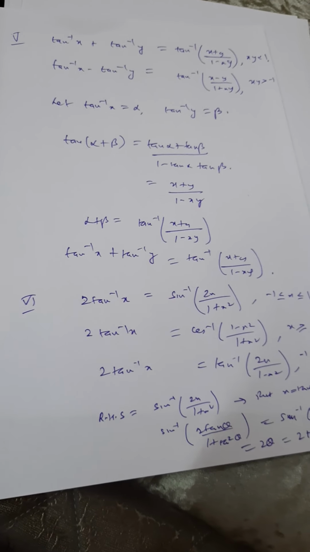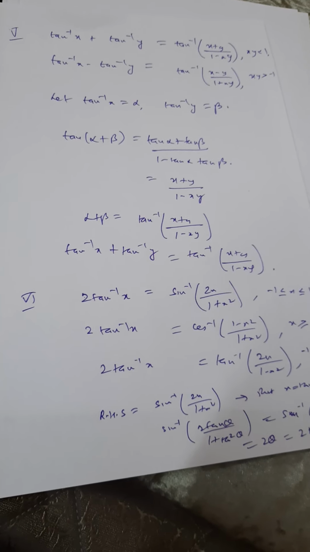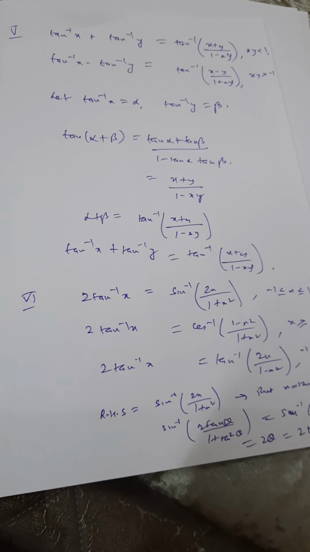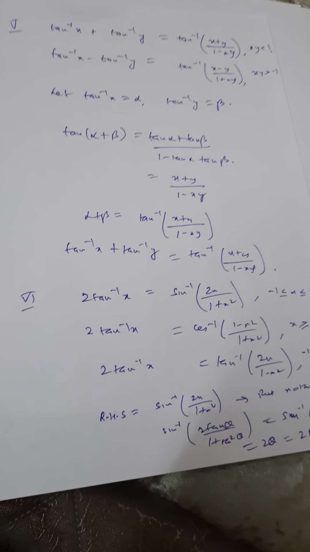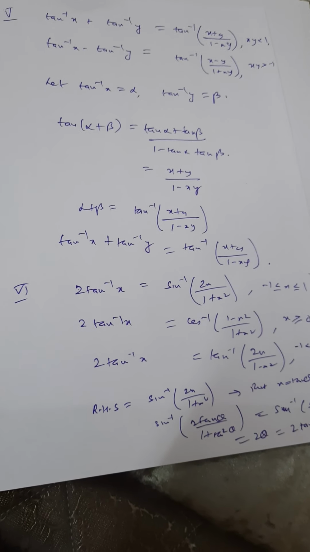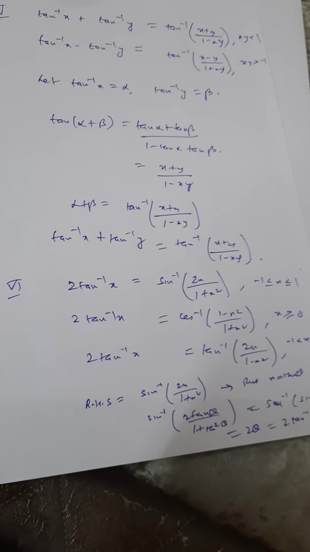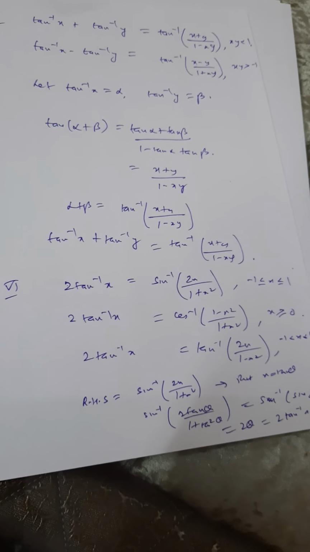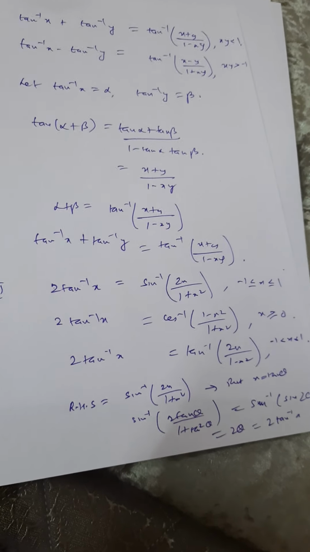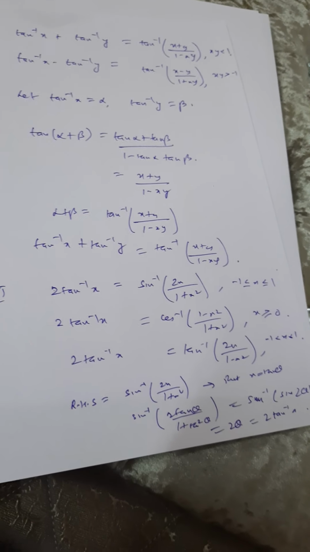Now the third one, cos inverse minus x is pi minus cos inverse x, x belongs to minus 1 to 1. Sec inverse minus x is pi minus sec inverse x, x greater than or equal to 1, x less than or equal to minus 1. And cot inverse minus x is pi minus cot inverse x, x belongs to R.